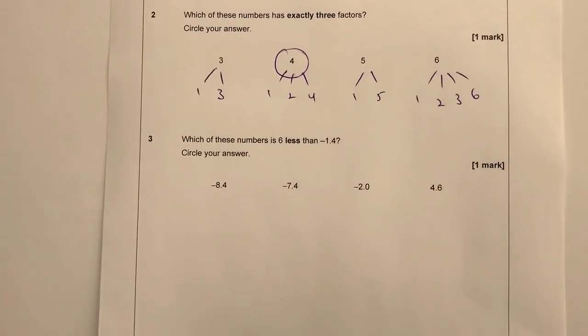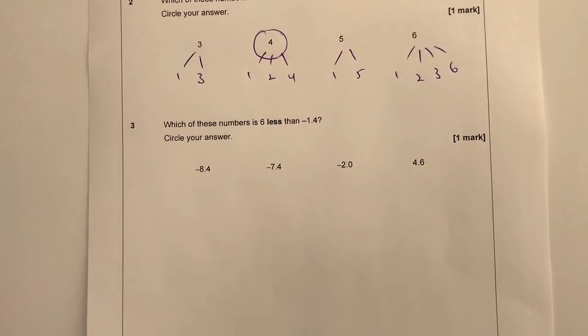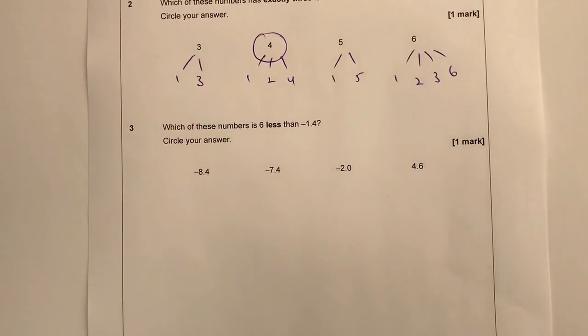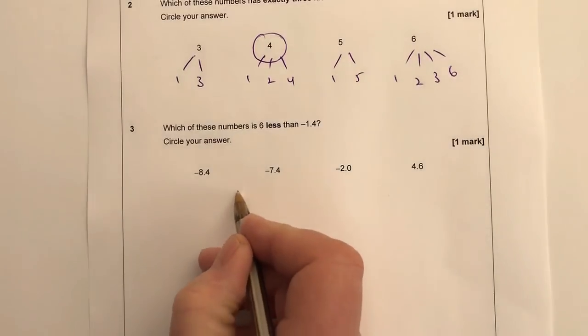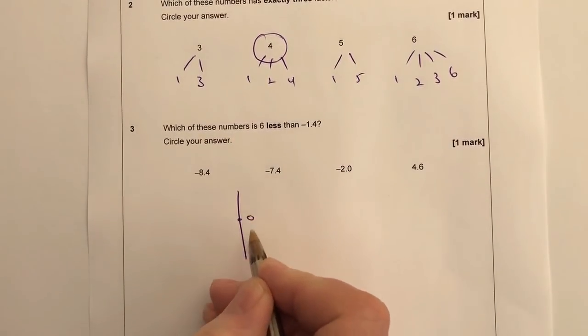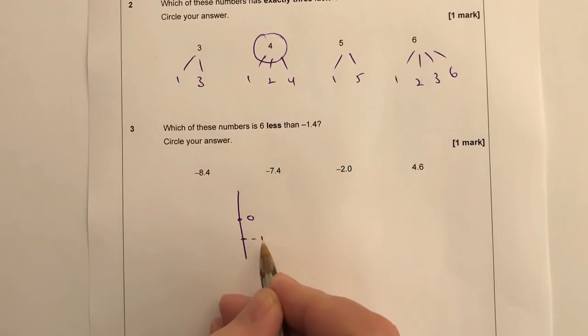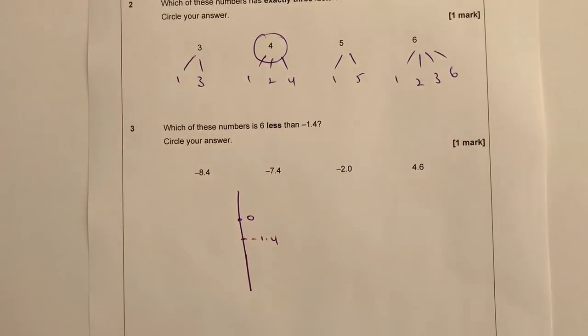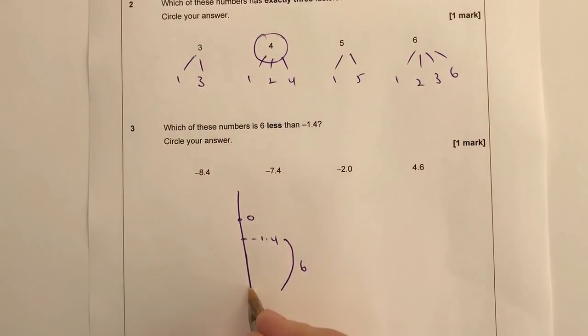Question number 3 is just a little bit of arithmetic. Which of these numbers is 6 less than minus 1.4? If you imagine a temperature, that's 0 and that's minus 1.4, and then it's going to get 6 degrees colder. So it's going to go down 6 jumps and come down to minus 7.4. So the number which is 6 less than minus 1.4 is minus 7.4.